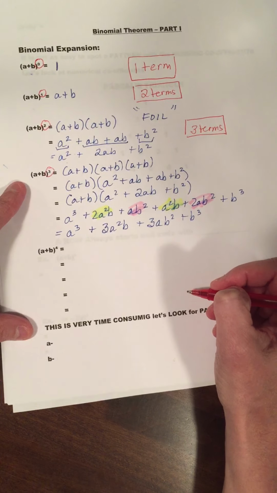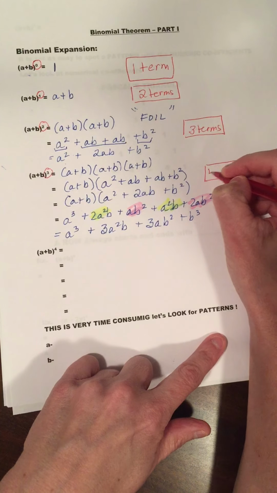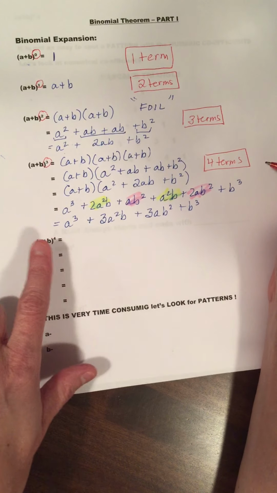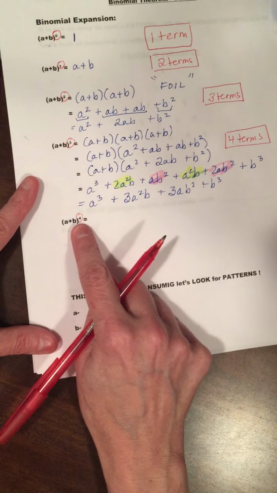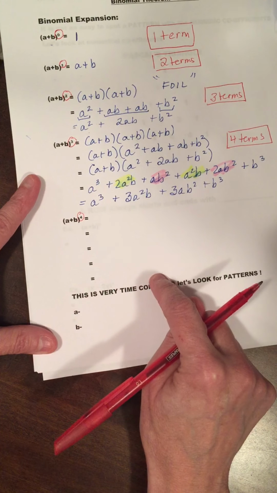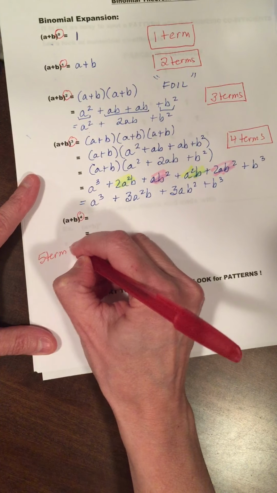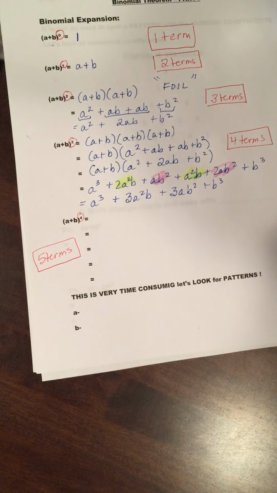Exponent 3, the result, four terms. So I think it's pretty fair for me to ask you, exponent 4, how many terms will my final line have? And I think everybody out there will agree with me and say 5 terms. We're just developing some strategy, okay guys? So just keep it in your mind.